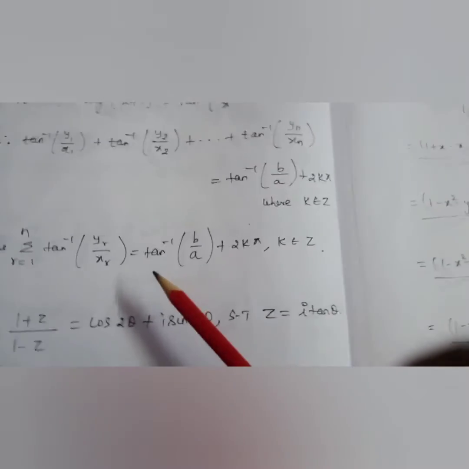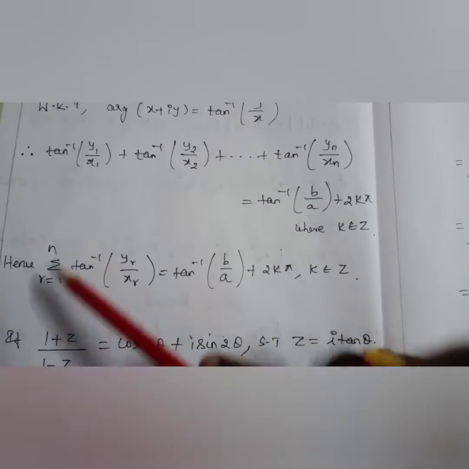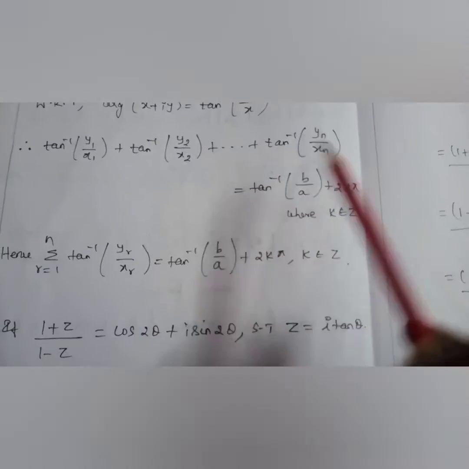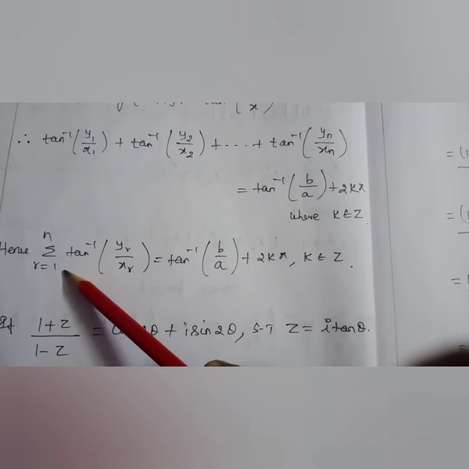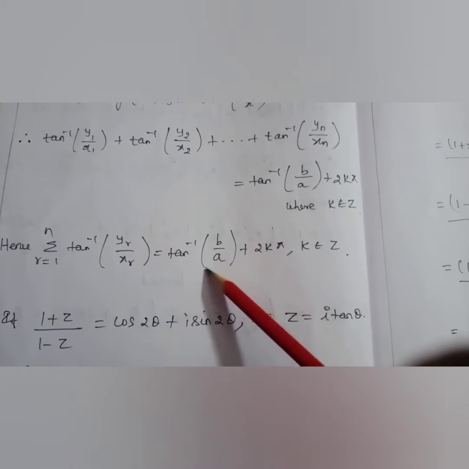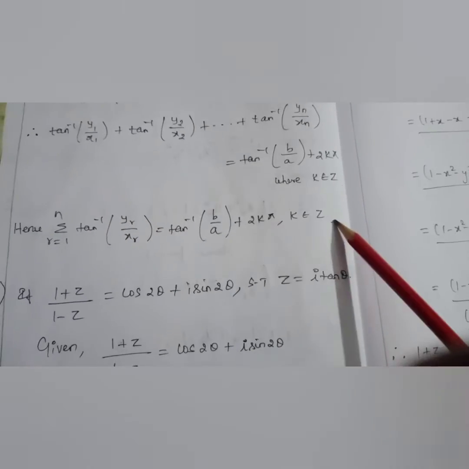So hence we have proved that summation r equal to 1 to n, that is when r is taking the value x1, x2, x3 etc. up to n. That is what we are summarizing here. Summation r equal to 1 to n tan inverse yr by xr is equal to tan inverse of b by a plus 2k pi where k belongs to Z.